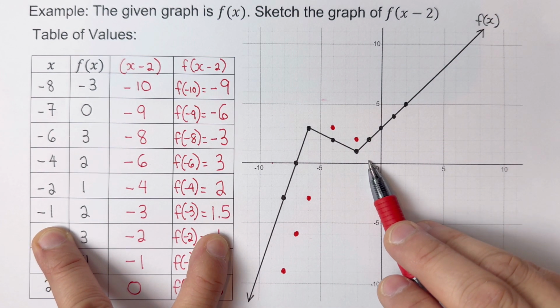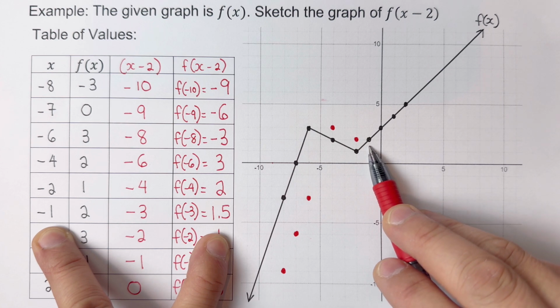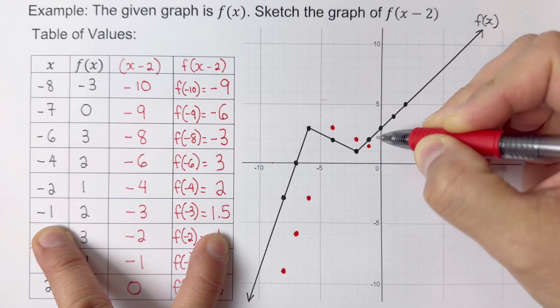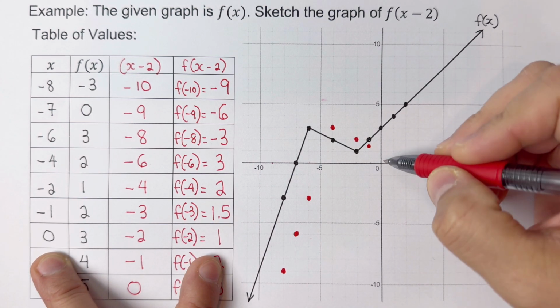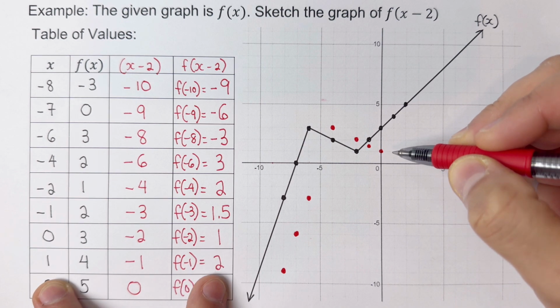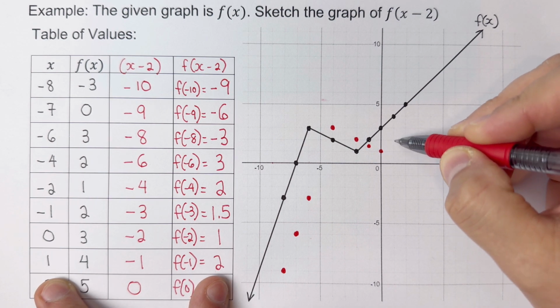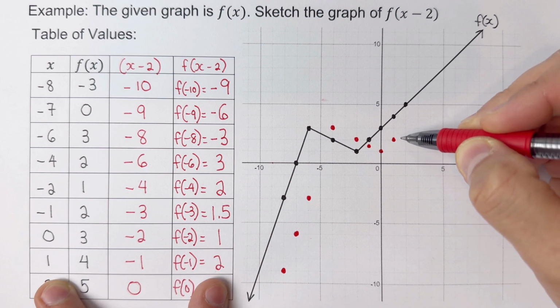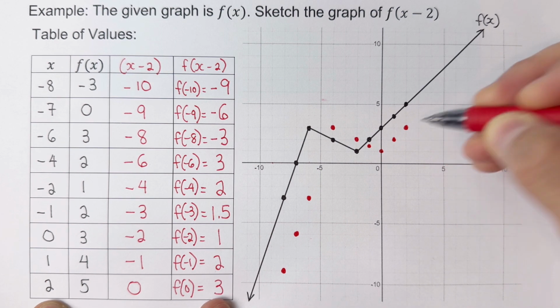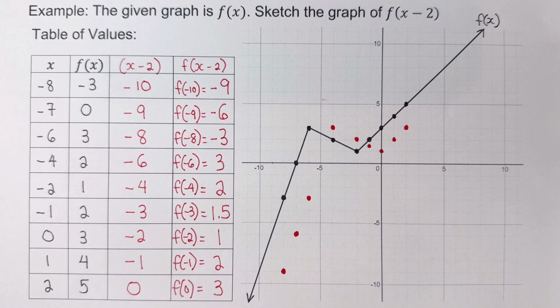So negative 1 and 1.5 should sit somewhere around here. And then the next dot is 0 and 1. So it's going to sit here. And then we also have 1 and positive 2. Then it's going to sit right here. And then 2 and positive 3. So it's going to sit right here. I'm going to go ahead and connect these dots together.